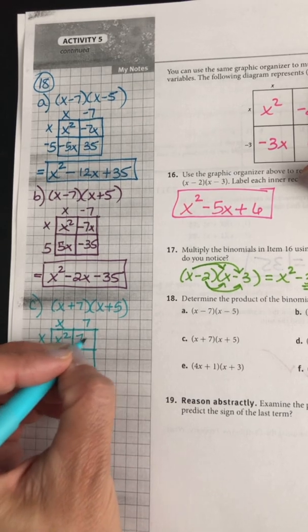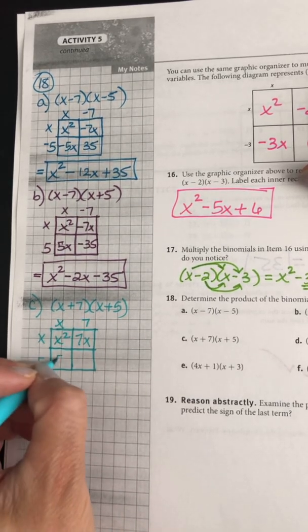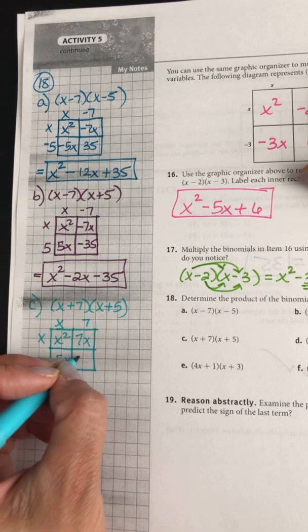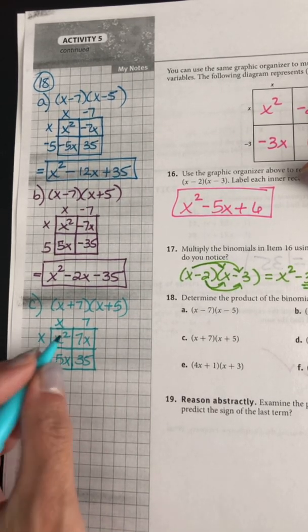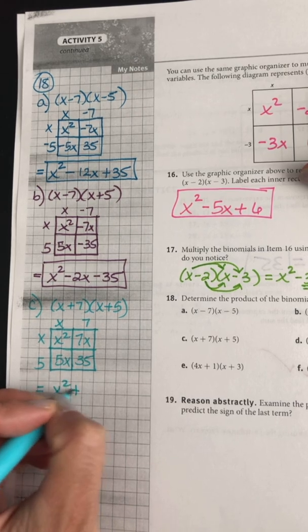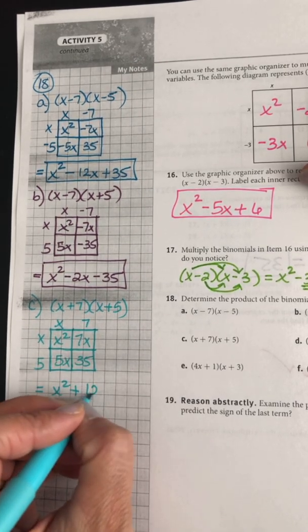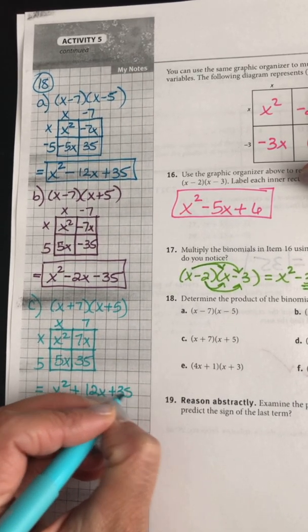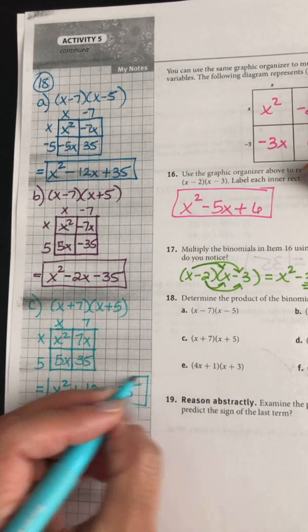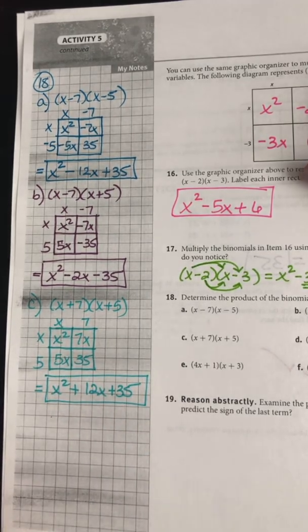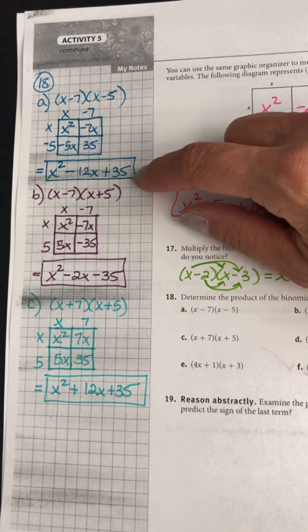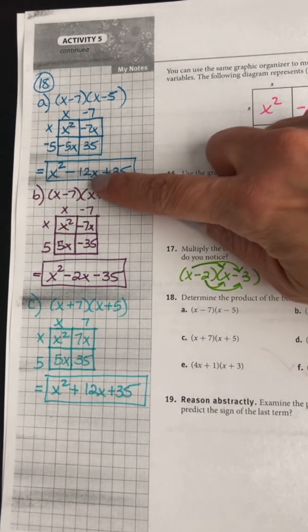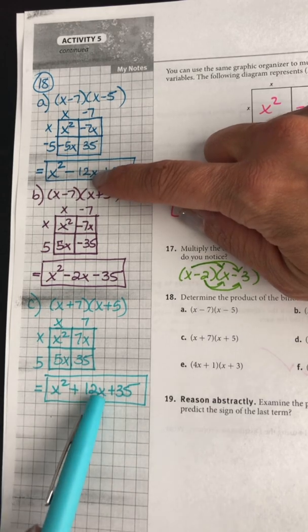X times 7 is 7x. 5 times x is 5x. 5 times 7 is 35. So then this one is x squared plus 5x plus 7x is 12x plus 35. Notice how this answer is very similar to 18A. The difference is the middle term is negative there, and it's positive for here.